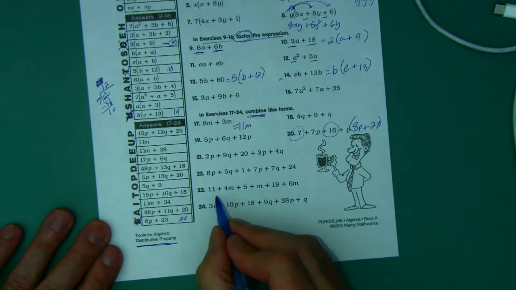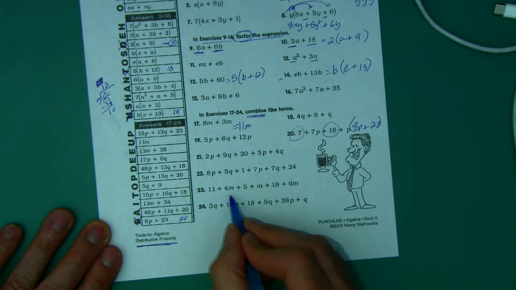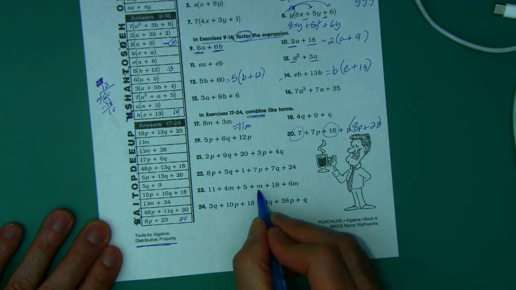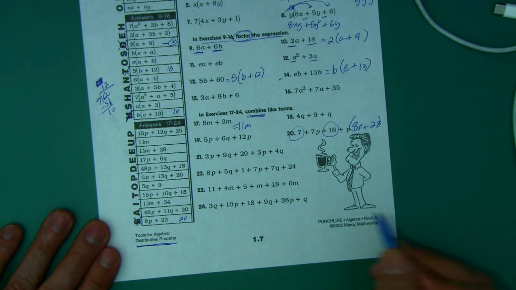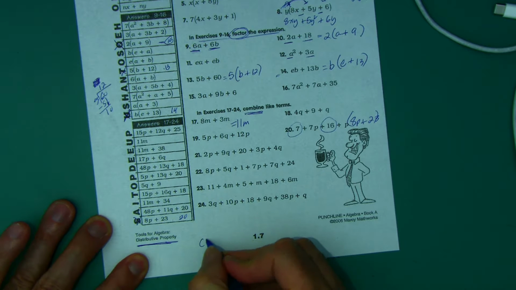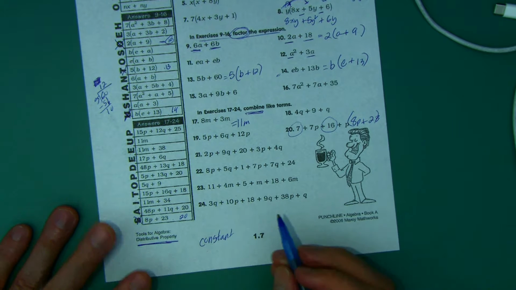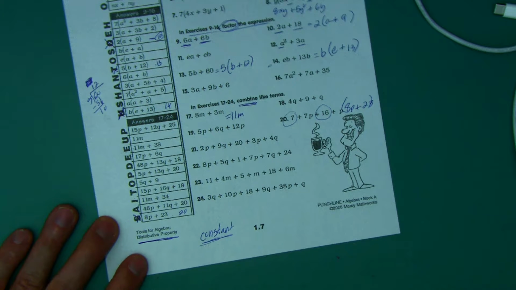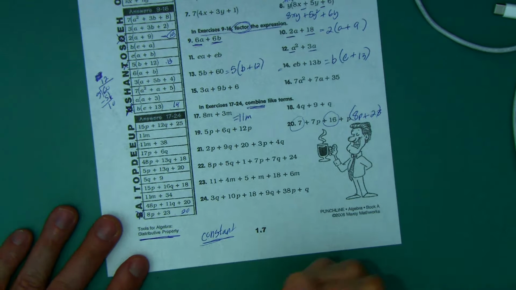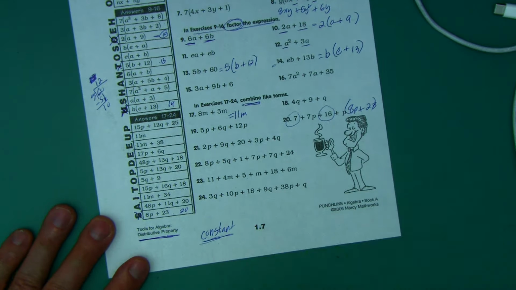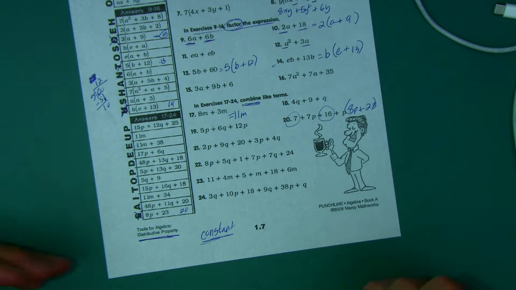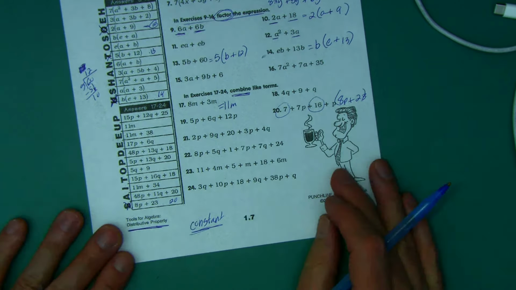Okay. How about this one? 11 plus 4m plus 5 plus m plus 18 plus 6m. Let's just do all the numbers first. Now, the numbers in these are called constants, right? Constant means it's not going to change. 11 is always going to be 11. 5 will always be 5. A variable means it could change. Sometimes x is 12, sometimes x is 3.5, right?